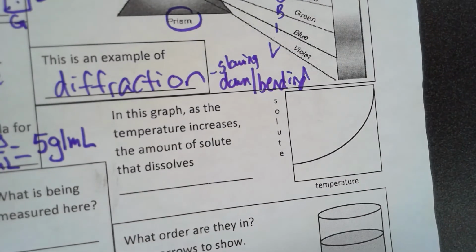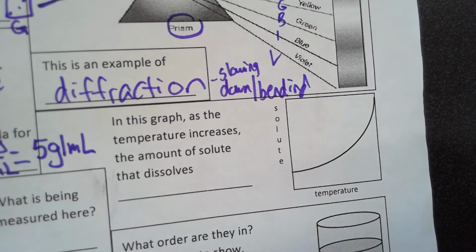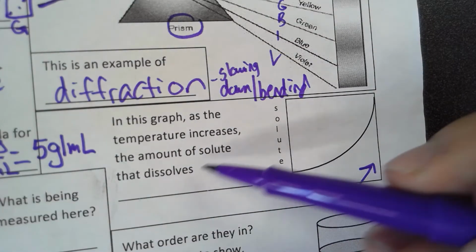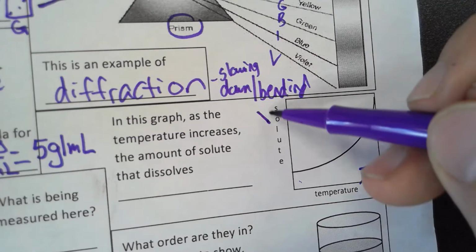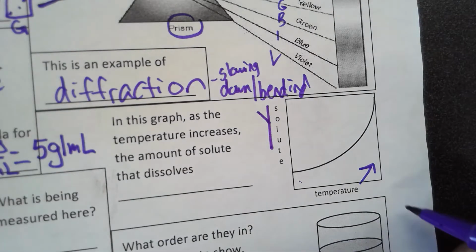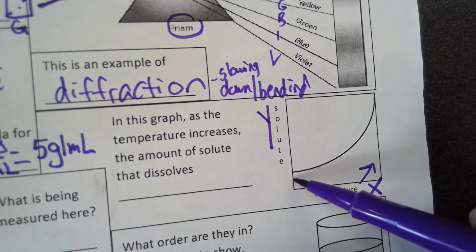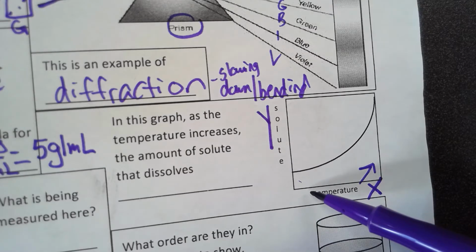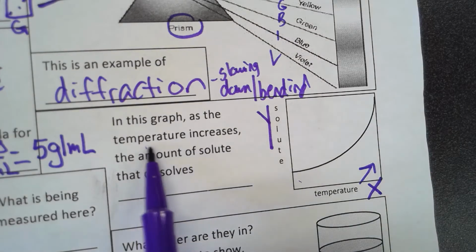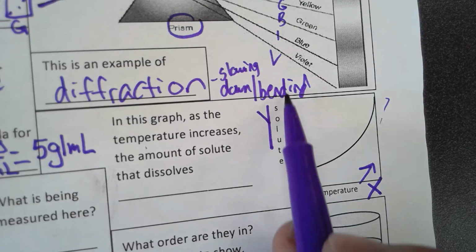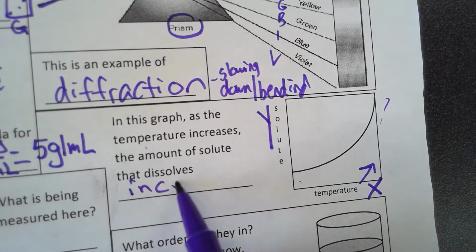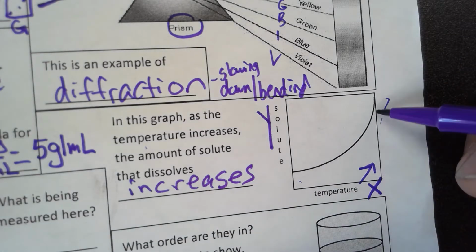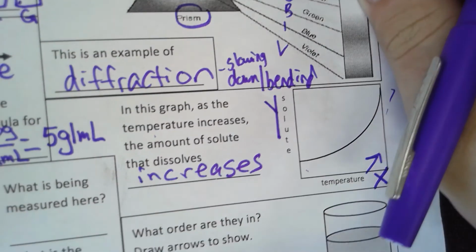Okay. This graph shows us that as temperature increases, the amount of solute, so solute is over here on the y-axis, and temperature is over here on the x-axis. As it gets hotter, are you dissolving more or less solute? You're dissolving more. So as the temperature increases, the amount of solute that dissolves increases as well. So you need to know that generally when things get hotter, we can dissolve more of it.